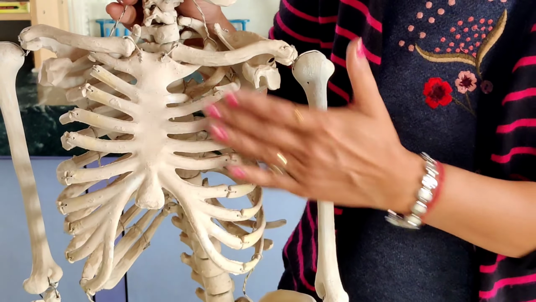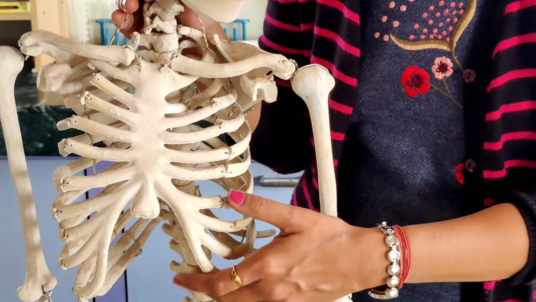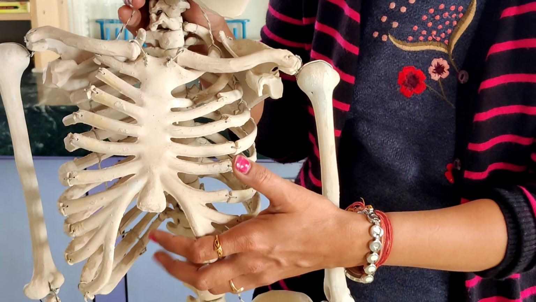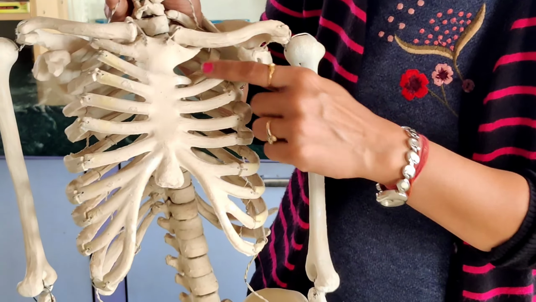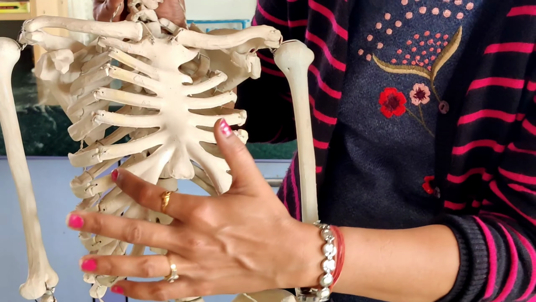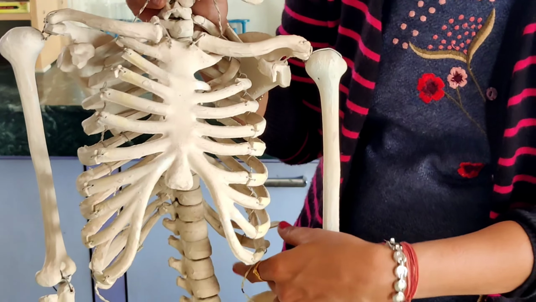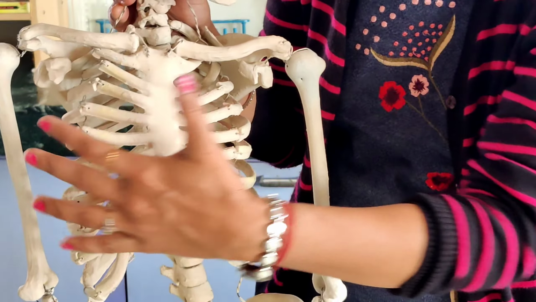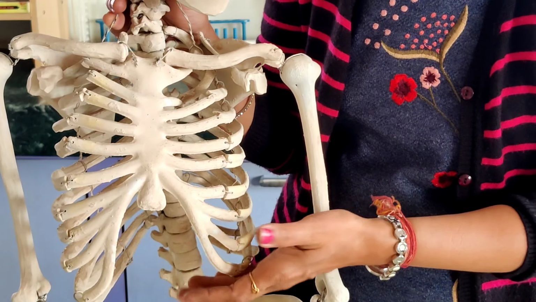Now on both of these sides you can see these are the ribs. So 12 pairs of ribs are present in the case of human beings, which make the rib cage. So you can count these ribs. हम यहाँ पे count कर सकते हैं 1st, 2nd, 3rd, 4th, 5th, 6th, 7th. Then 8, 9 and 10. Then 11 and 12. These complete 12 pairs of ribs are present at both sides of the sternum. Sternum के दोनों साइड आपको 12 ribs नजर आ रही हैं.